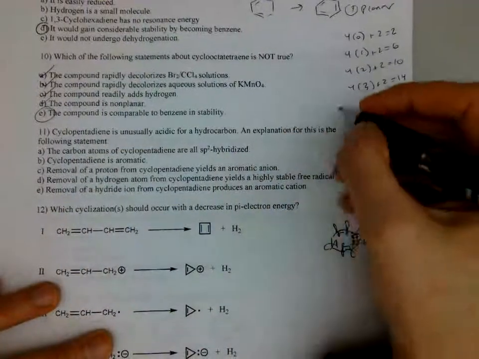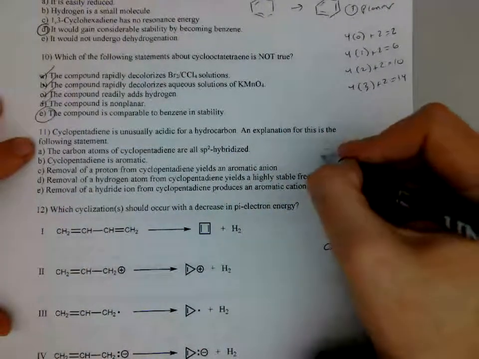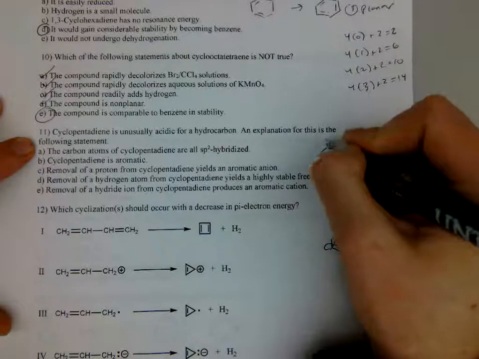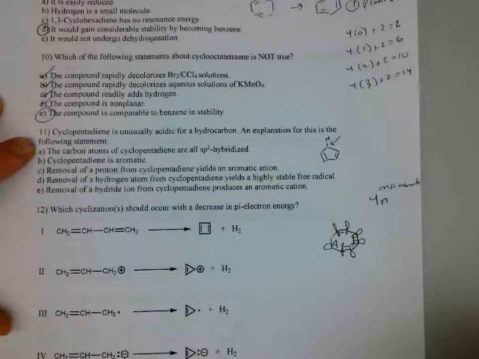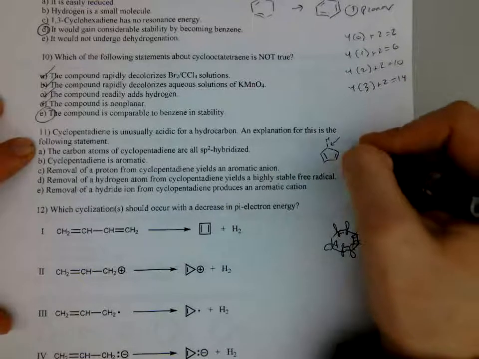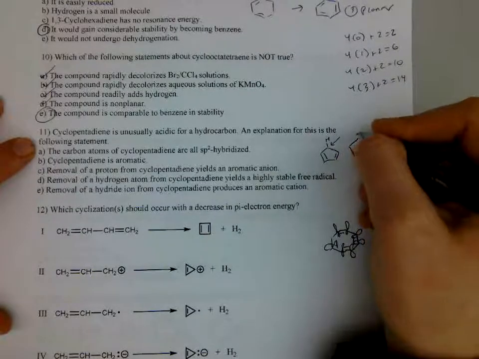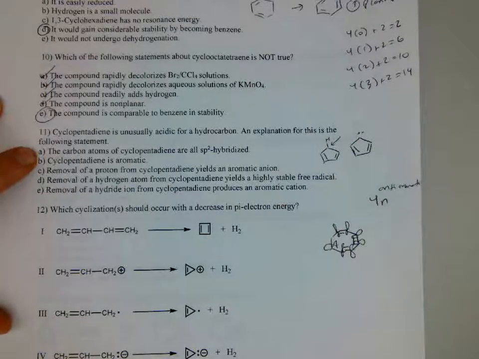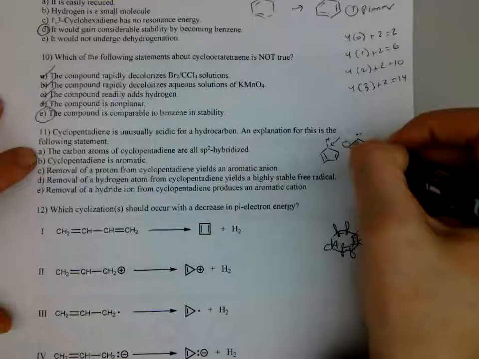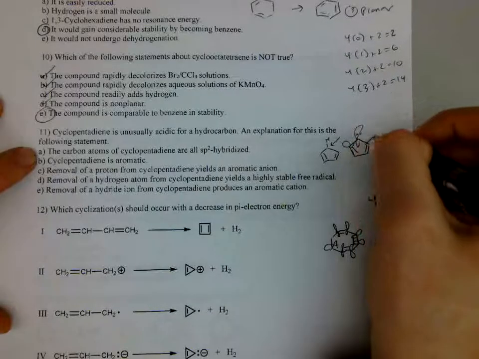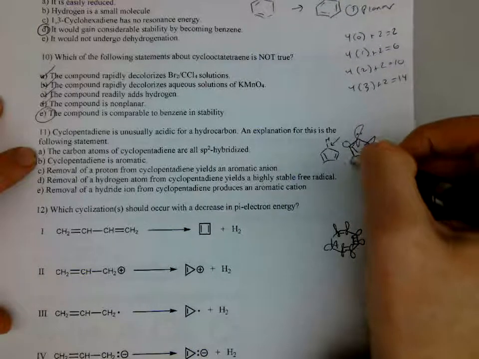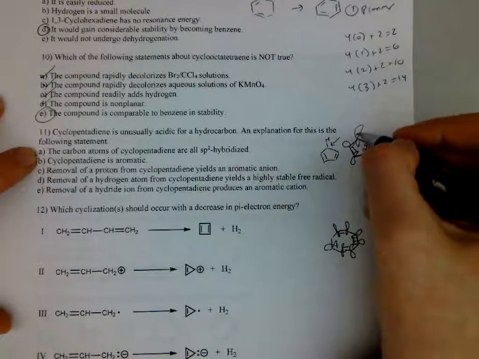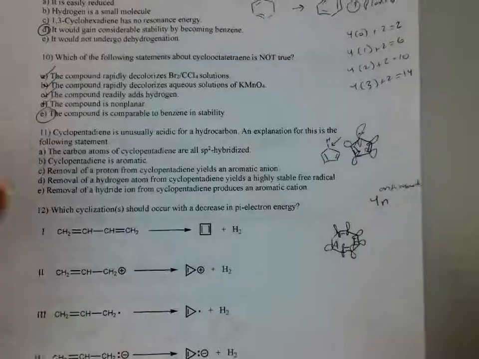Next question. Cyclopentadiene is unusually acidic for a hydrocarbon. An explanation for this is, okay, so they're talking about this hydrogen specifically. This reaction takes place very easily. An explanation for this is you have p orbitals all the way around, and there's 2, 4, 6 pi electrons.